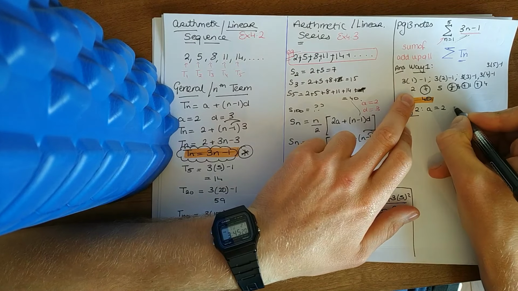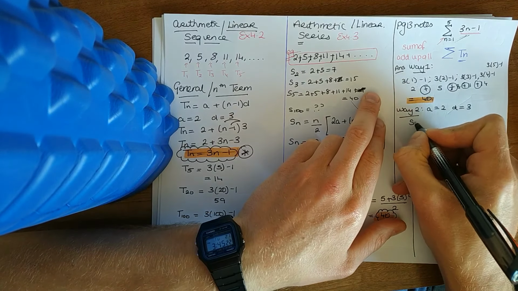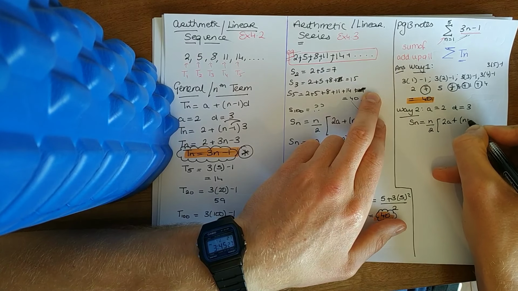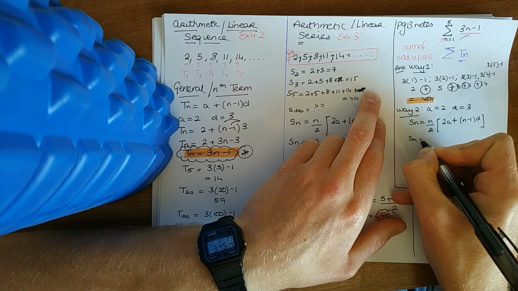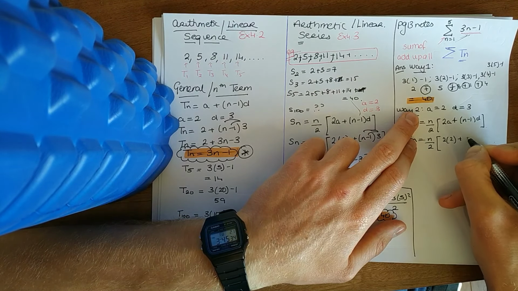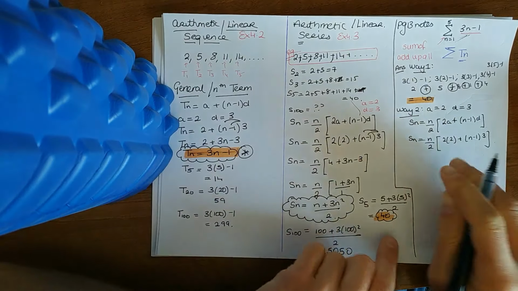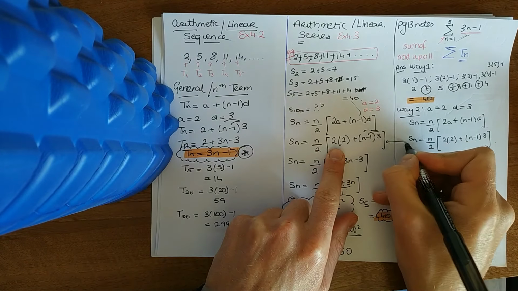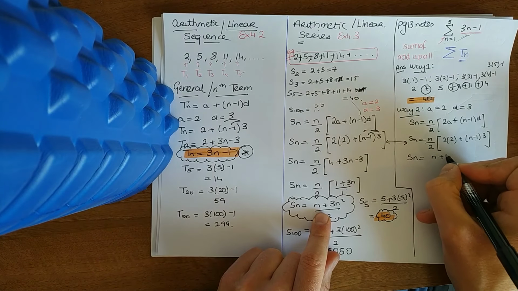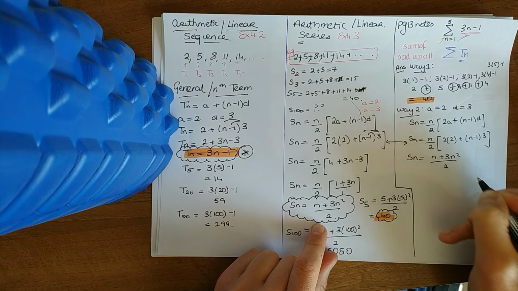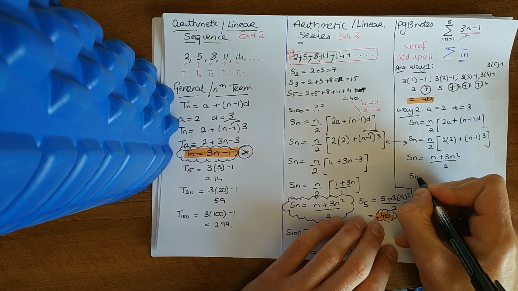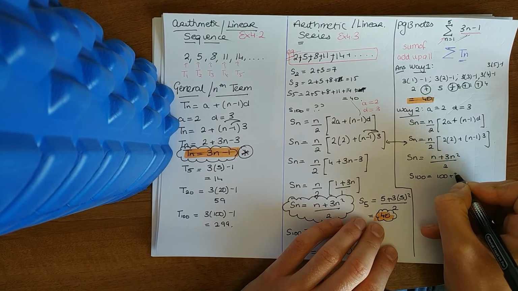A is equal to 2, D is equal to 3, SN, and then fill in my A and my D here. And that is the exact same as this. So you'd end up with SN, down here, n plus 3n squared, because it's the same sum that you're doing. And therefore, if you wanted S of 100, the first 100 terms, you'd fill in your 100 for n.